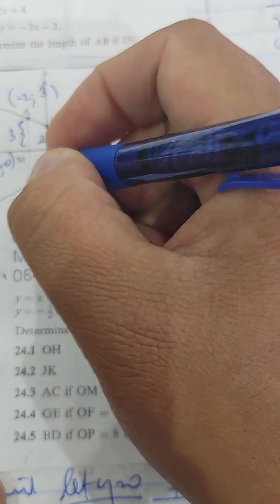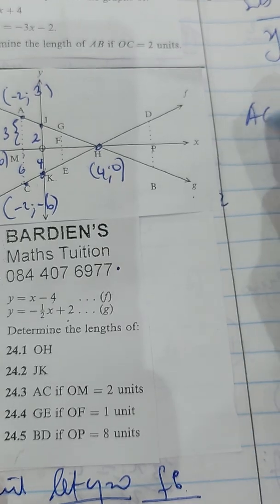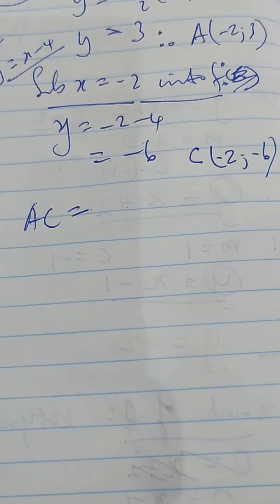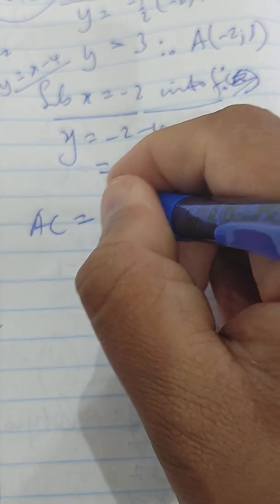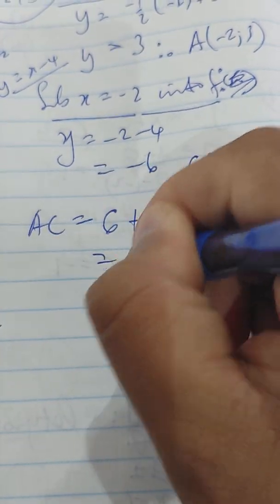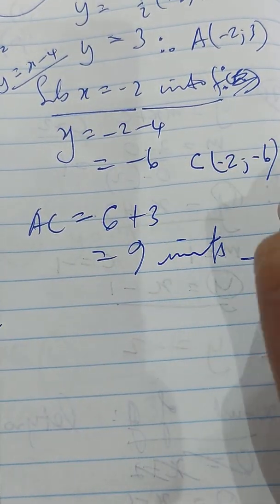So what is this length from there, the 6 units? So AC's length is going to be 3 plus 6. So AC is 6 plus 3, which is 9 units.